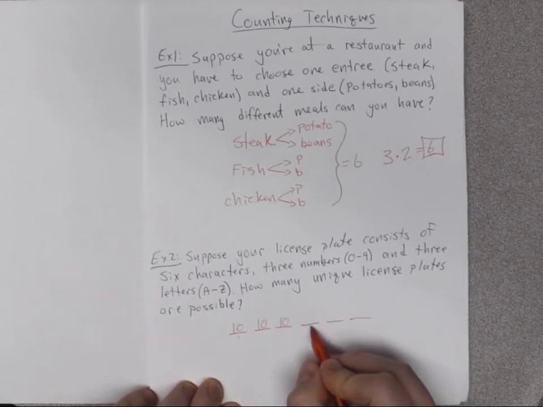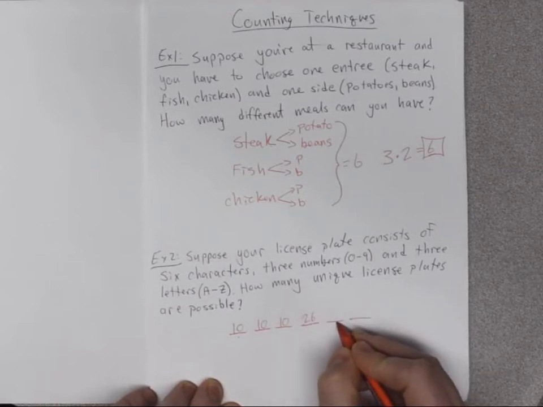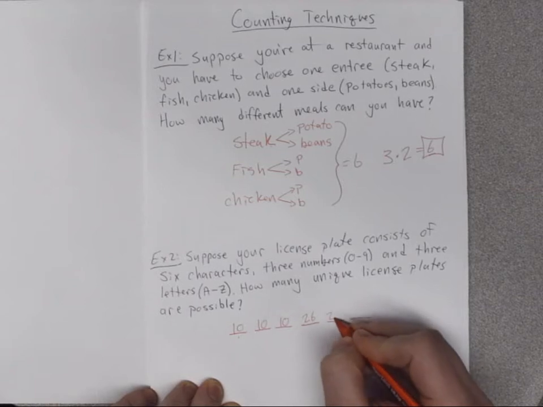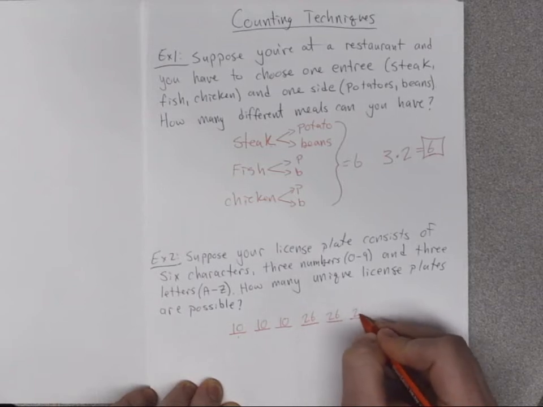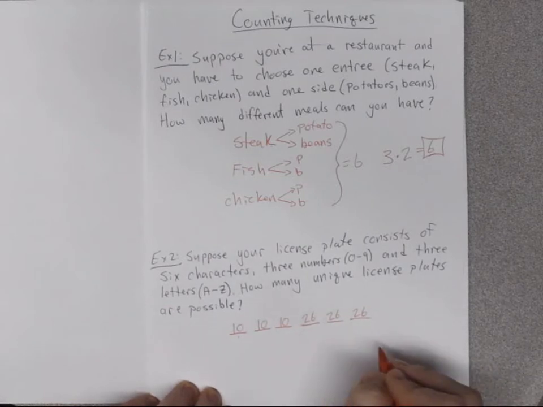Now let's move on to the letters. How many letters can I choose from at this spot? 26. Then how many letters can I choose at this spot? 26. And then the last spot is 26. The way you would find your answer is you multiply all these together.